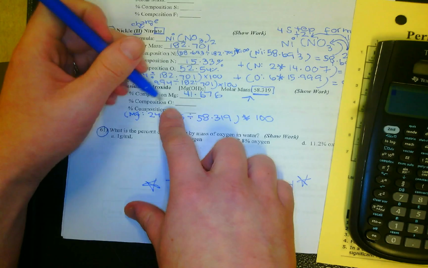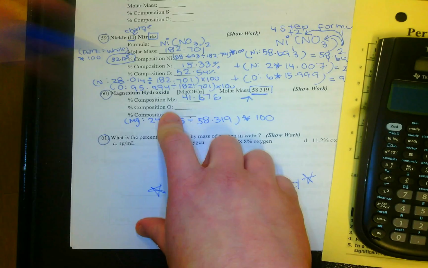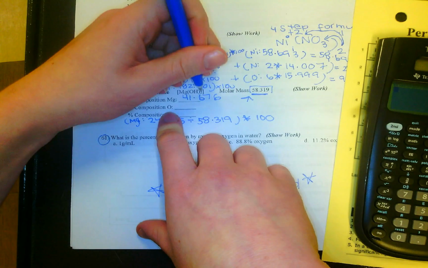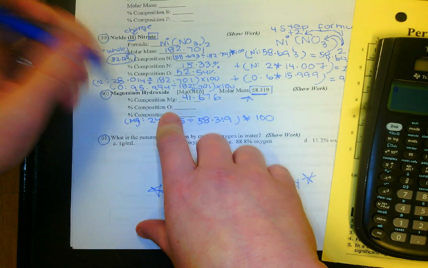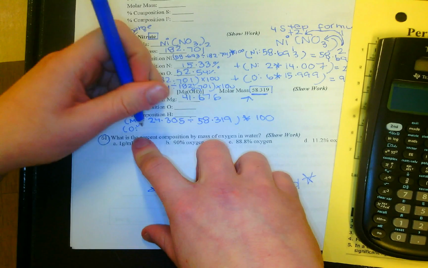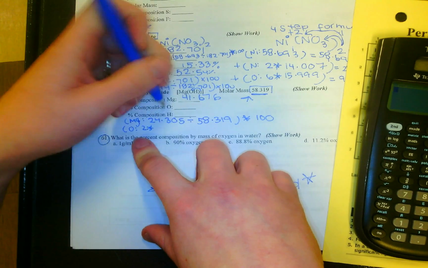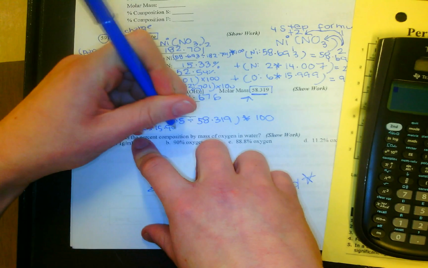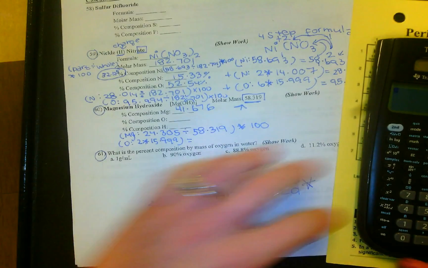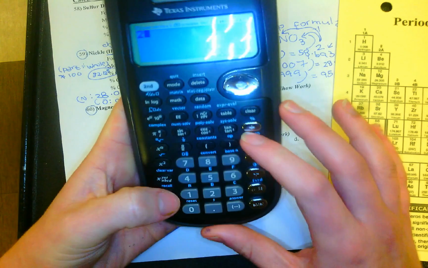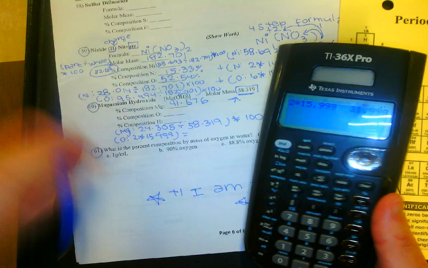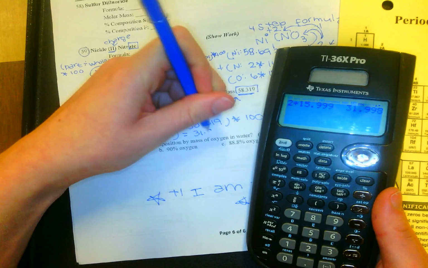Let's do O, because we actually don't know the part of O, because there are how many O's? There are 2 of them, because that 2 distributes. So we have to say O, we're going to say 2 times 15.999, which is equal to 31.998.